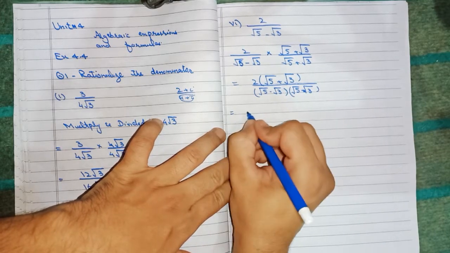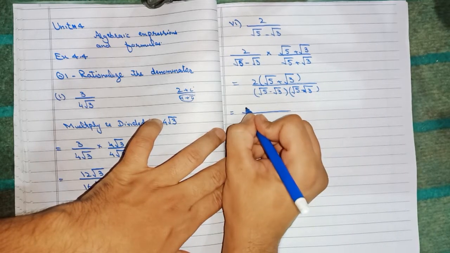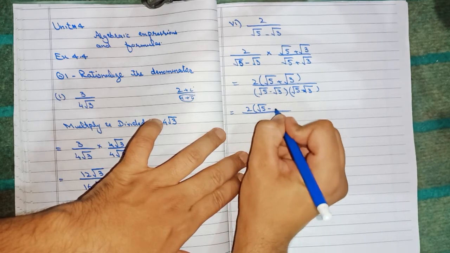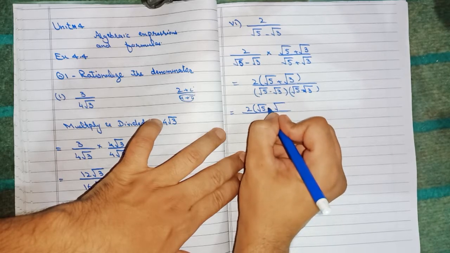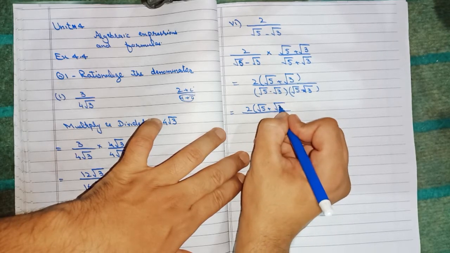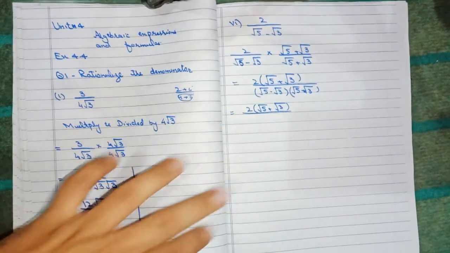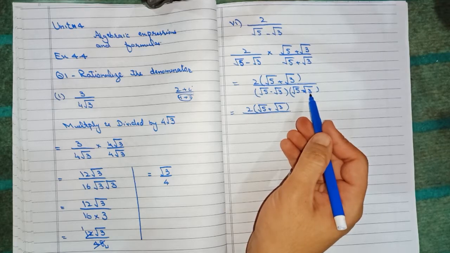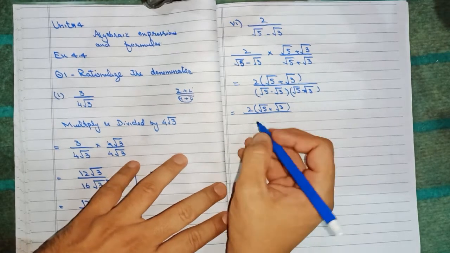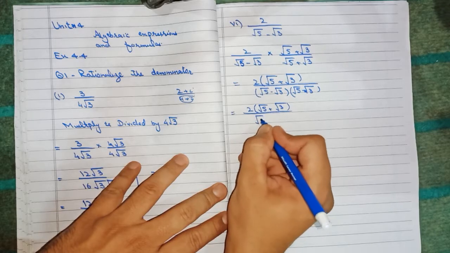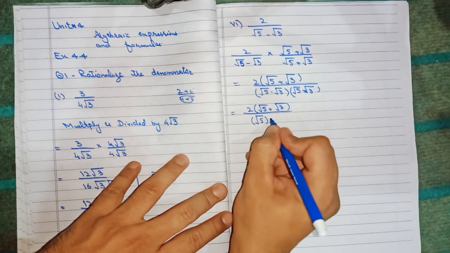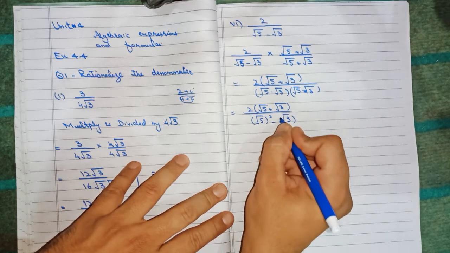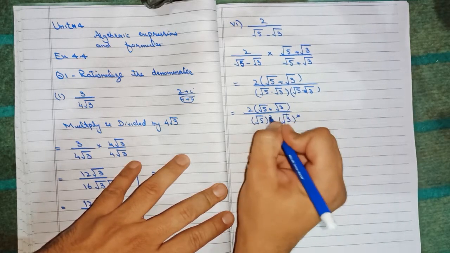Again, numerator 2 into square root 5 plus square root 3, sorry, it was plus. In the denominator we have again a minus b into a plus b, as we did in exercise 4.3, which is equal to a square minus b square. The square cancels with the square root sign.